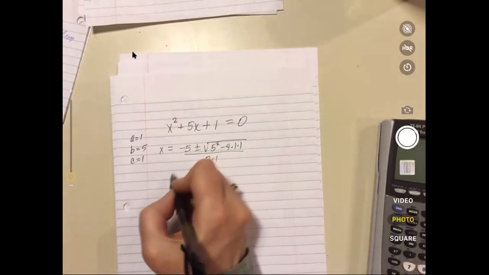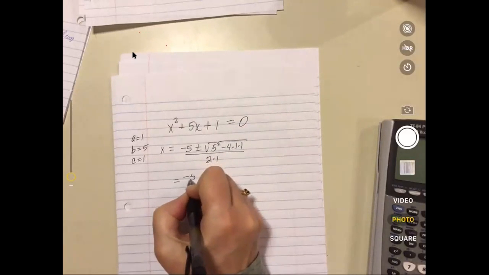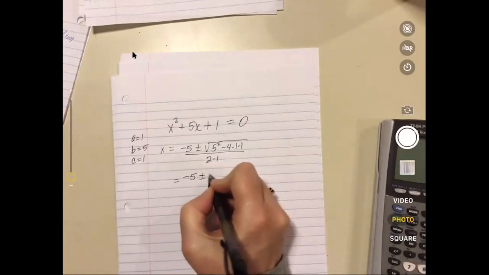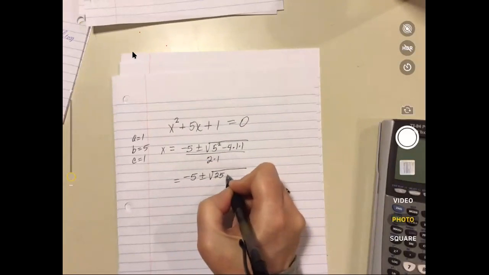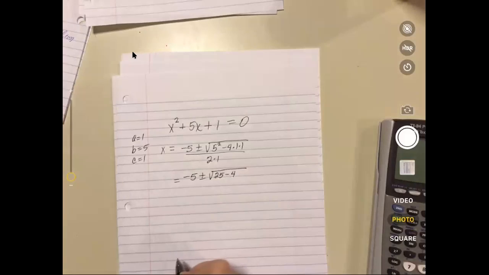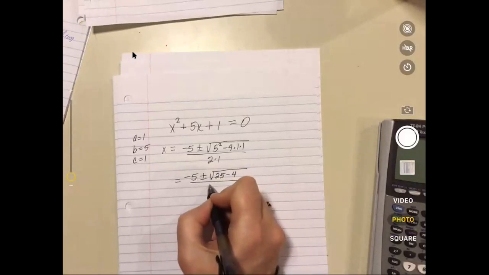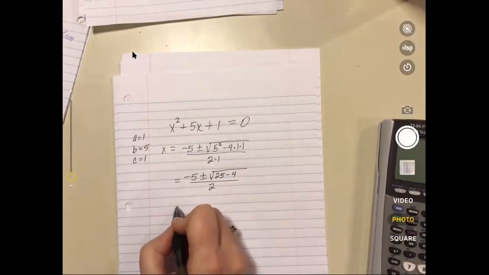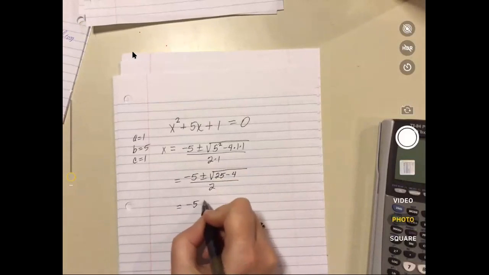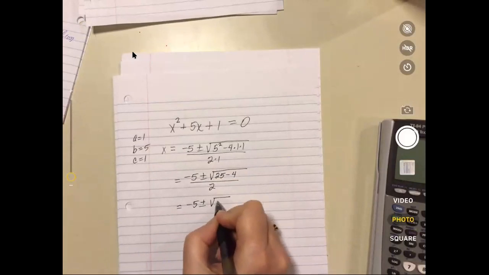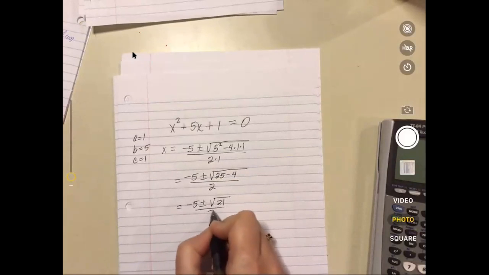Okay, so let's go on. Negative 5 plus or minus the square root of 25, 5 times 5, minus 4 times 1 times 1, all divided by 2. So negative 5 plus or minus the square root of 21 over 2.